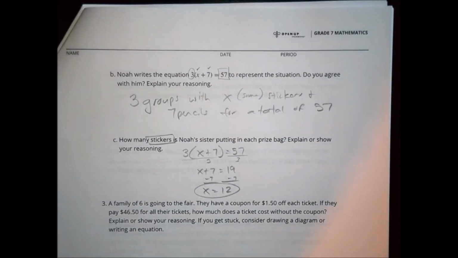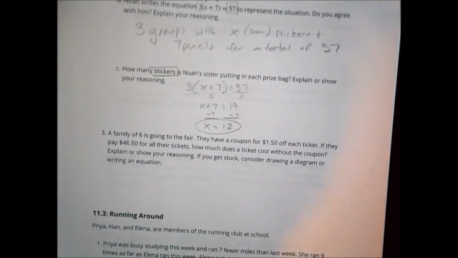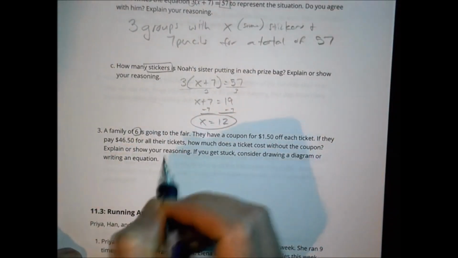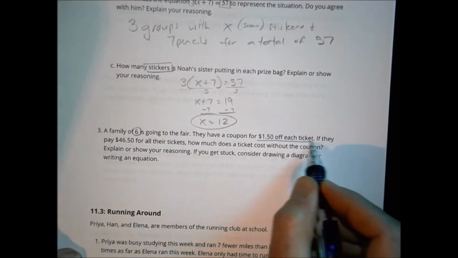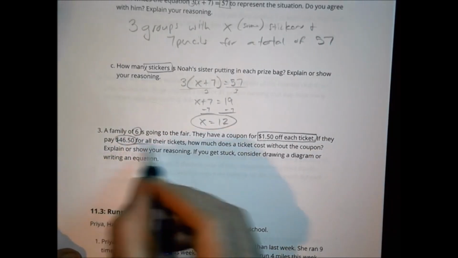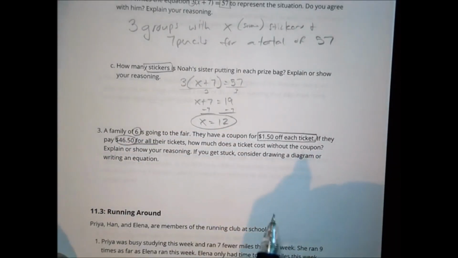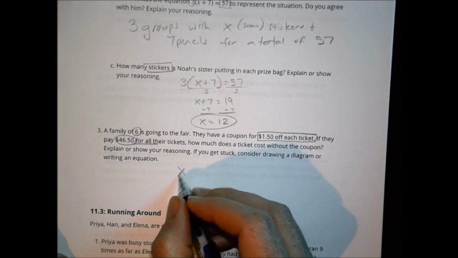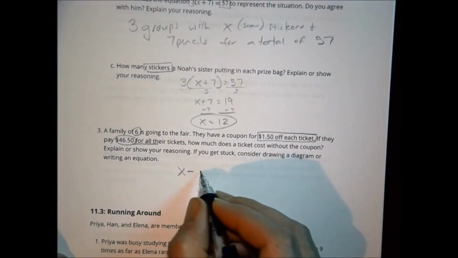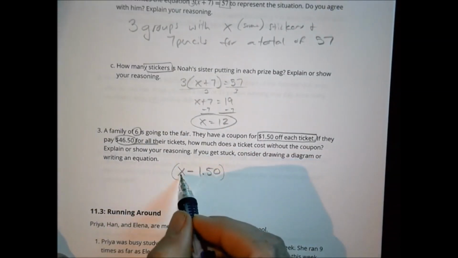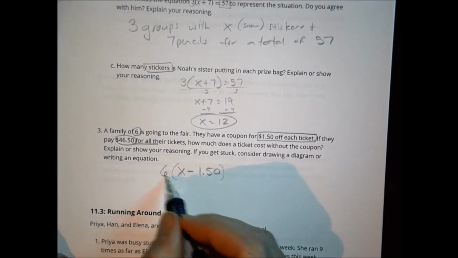Okay, so the last 2 used a tape diagram, and now we move to the third one, which does not use a tape diagram. It says that a family of 6 is going to the fair. They have a coupon for $1.50 off each ticket. If they pay $46.50 for all their tickets, how much does a ticket cost without the coupon? So think about this. They're going to have to buy a ticket. That's our ticket amount. We're going to get a discount of $1.50 for each ticket. Now this is a family of, what did they say? 6. So whatever the ticket price minus $1.50, we're going to do that 6 times.